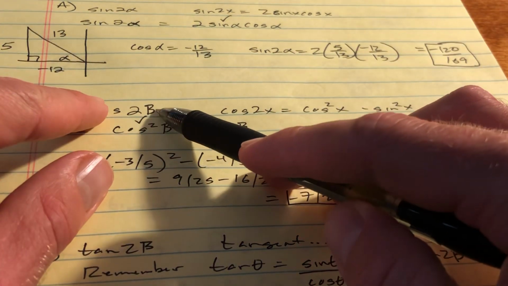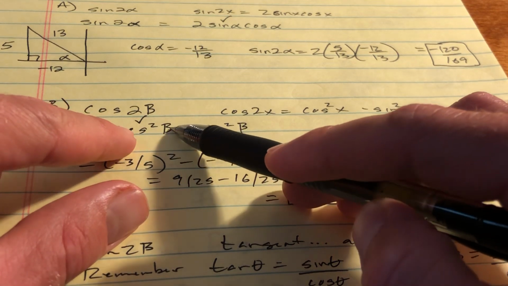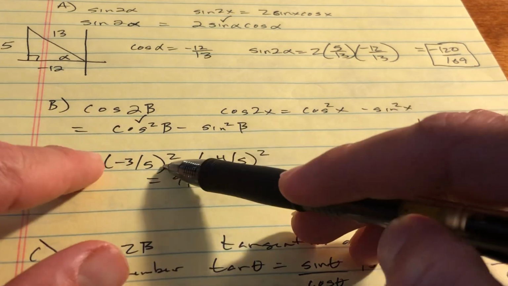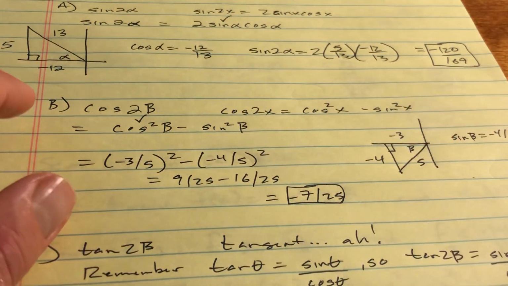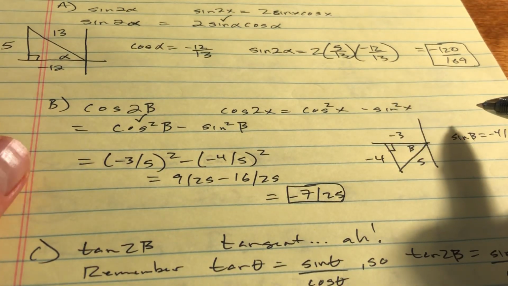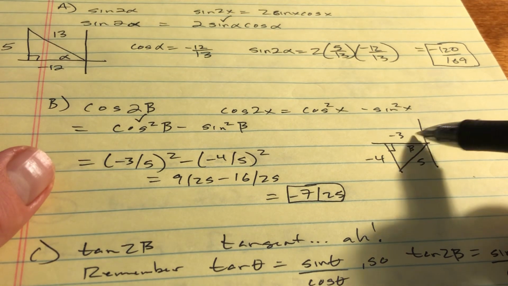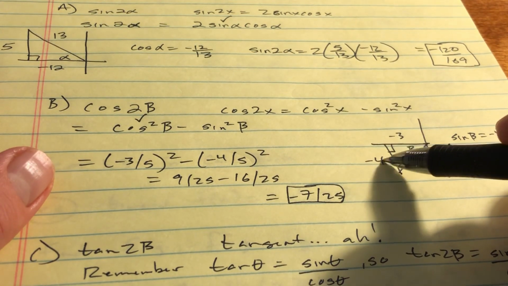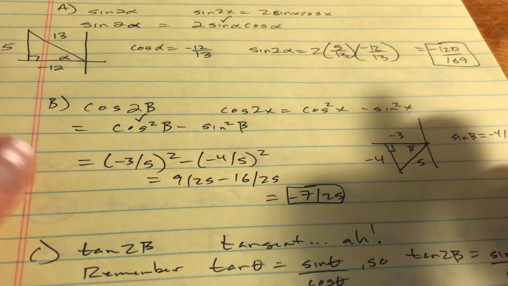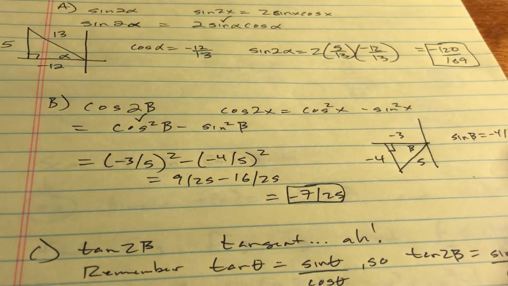So cosine of 2 beta is cosine squared beta minus sine squared beta. Well, I know what cosine beta is, so I'm going to square it. Minus, I've got to figure out what sine beta is. It told me that beta was in quadrant 3 with a cosine ratio of negative 3 over 5. That means this is negative 4. All right, so when I subtract, I get a negative 7 over 25.